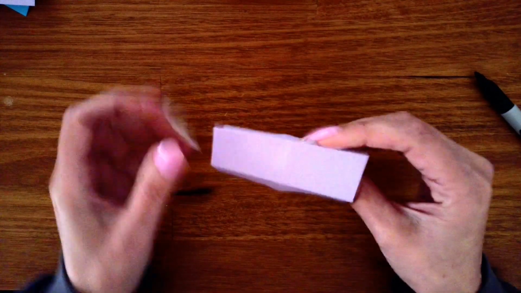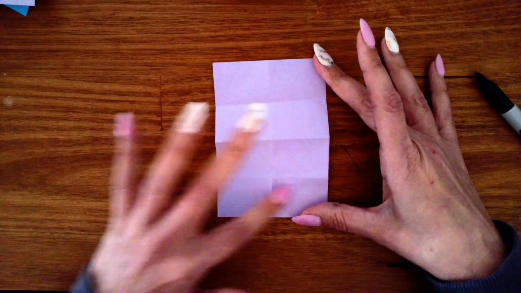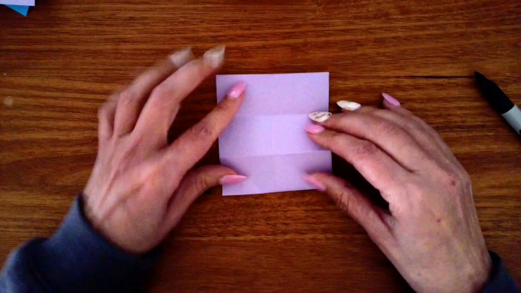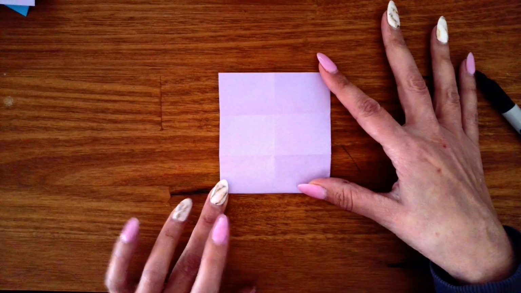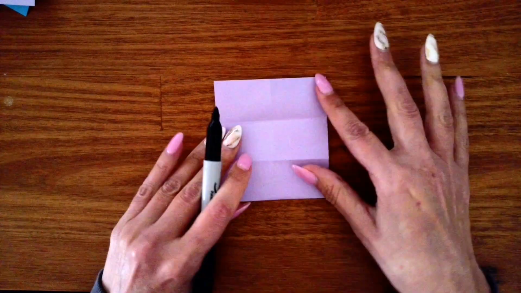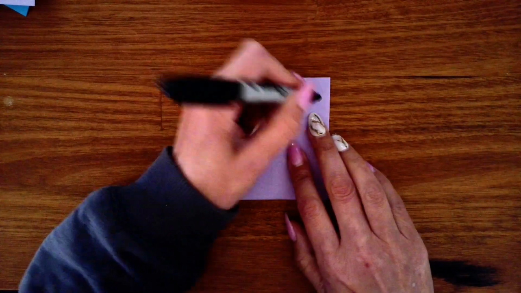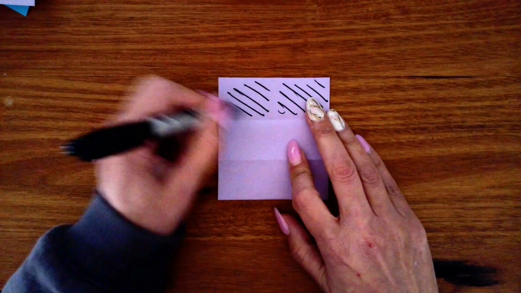Now I want 3 quarters of this. Here we've got our 4 quarters of our 2 thirds. I want 3 quarters, so I'm going to fold that bottom part. Now here I've got these 6 little pieces that are going to make up my 3 quarters of my 2 thirds. So I'm going to mark in each of my areas.